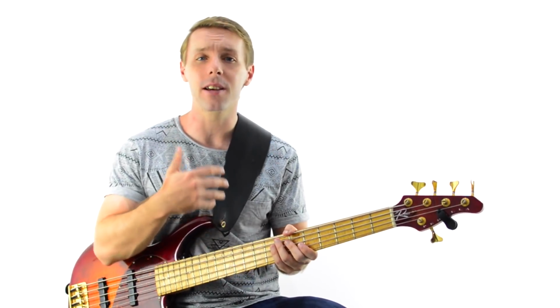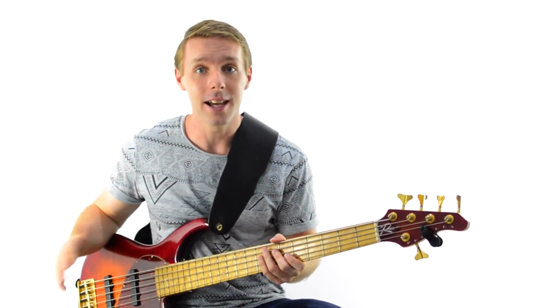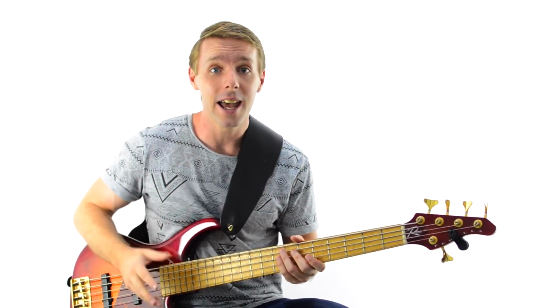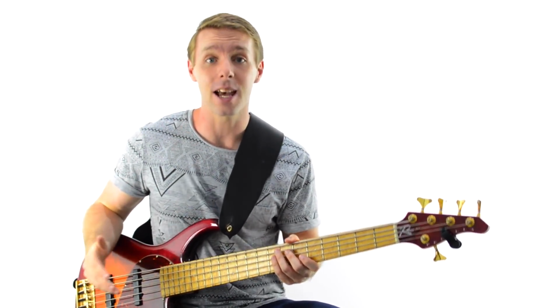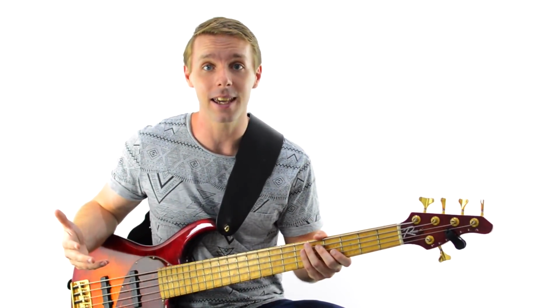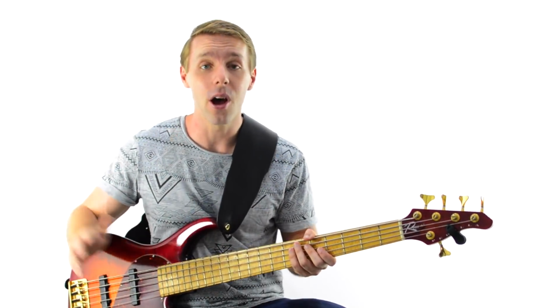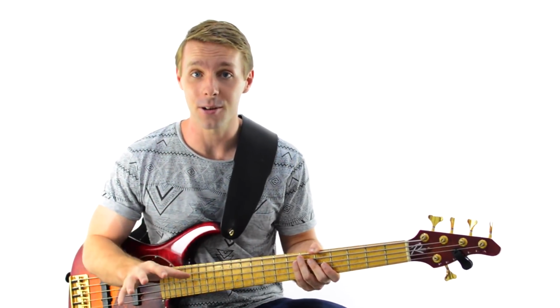So that's the Aeolian mode, but what about the Dorian mode? What are the guidelines for that? Well, the Dorian mode, in general, gets used over the 2 chord in a major key. For example, in the key of C major, the 2nd chord of that key is a D minor chord. So you'd use a D Dorian mode over that chord in that context.